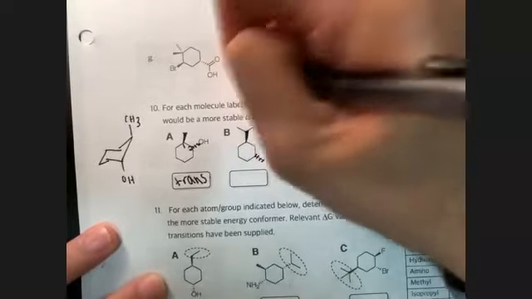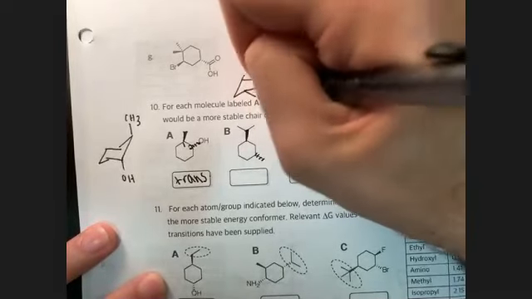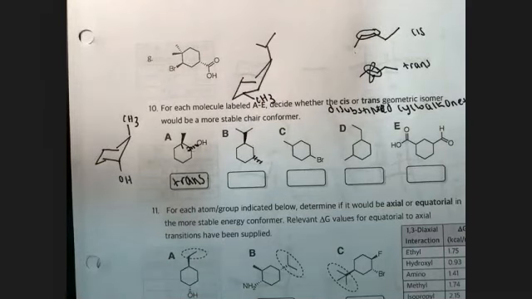If you don't believe me, this is what I'm thinking in my head. And this is on 3. So up, down, up. So it should be equatorial CH3. So that's the first chair conformer. And I know in my ring flip, one is going to be axial again and one's going to be equatorial again. So that's not something I want.